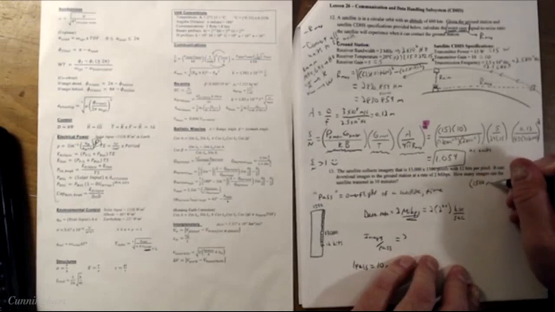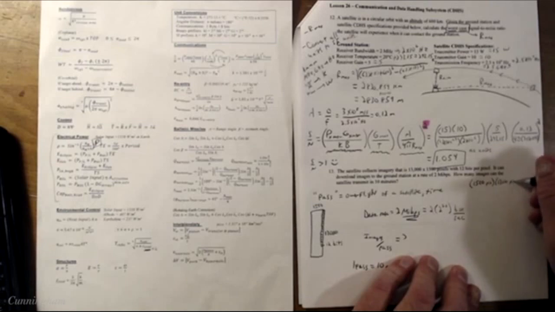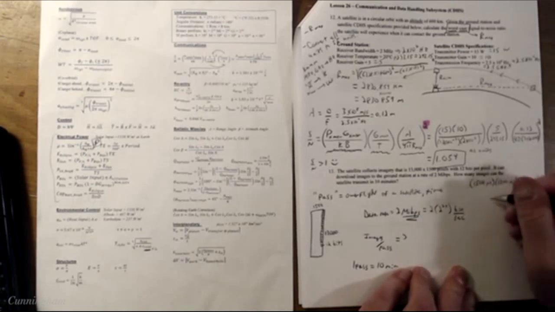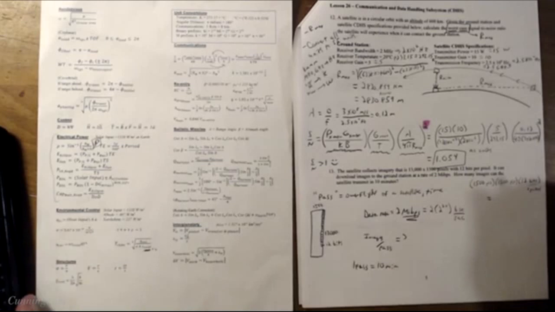One picture is 1,500 pixels by 13,000 pixels. And we're told there's 12 bits for every pixel. So let's see how many bits are in an image.